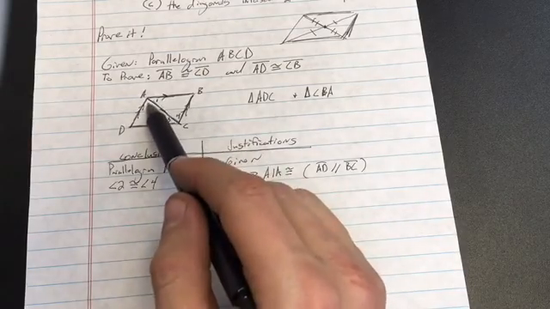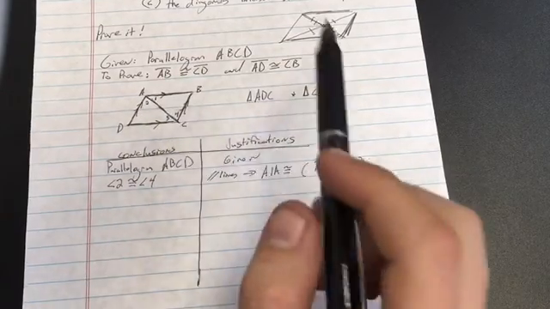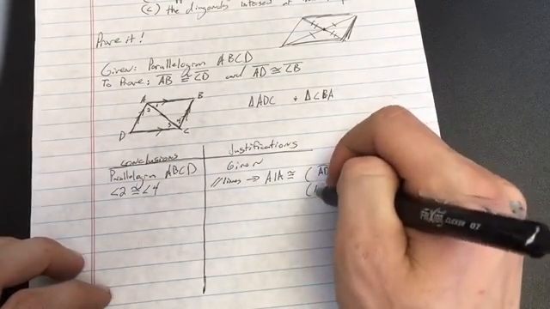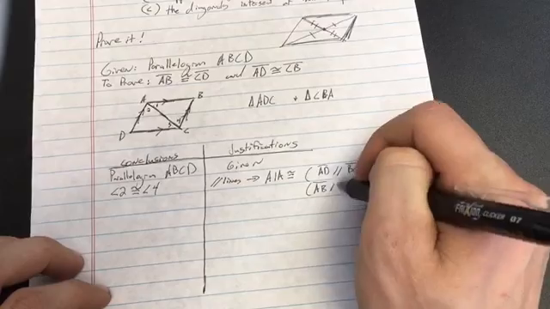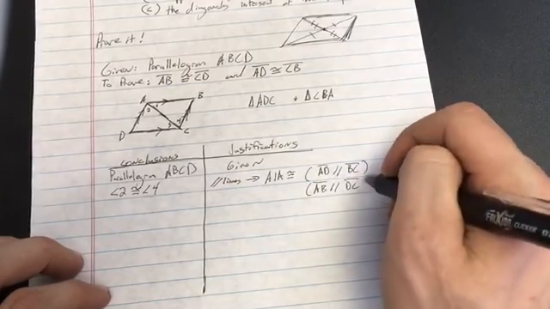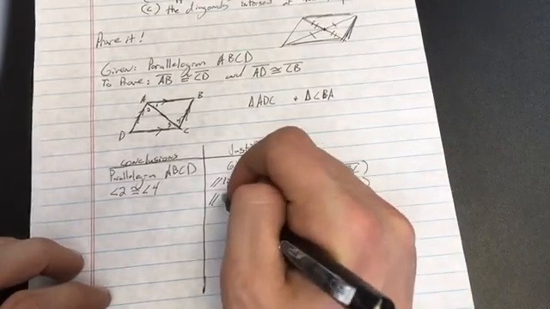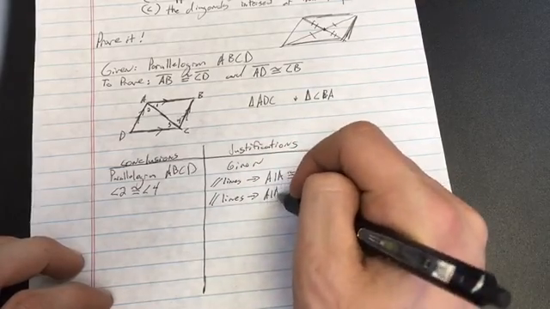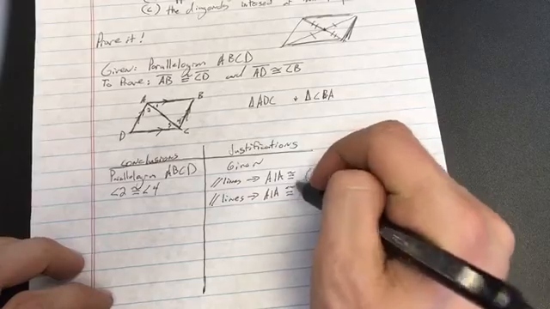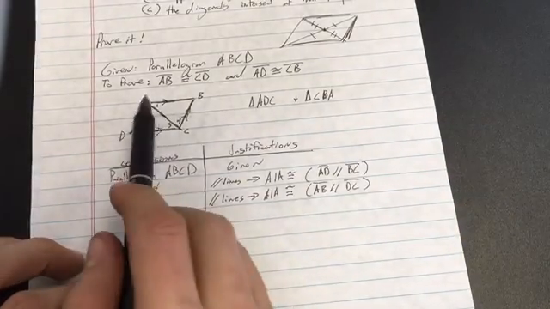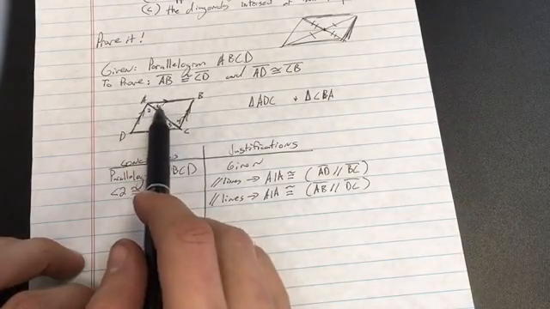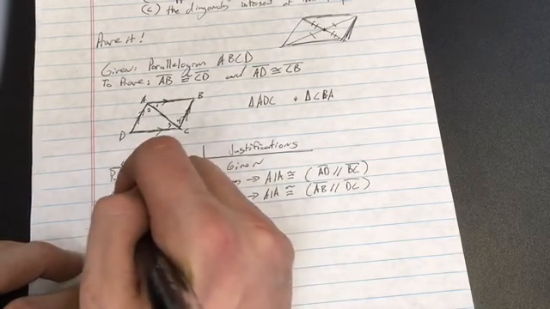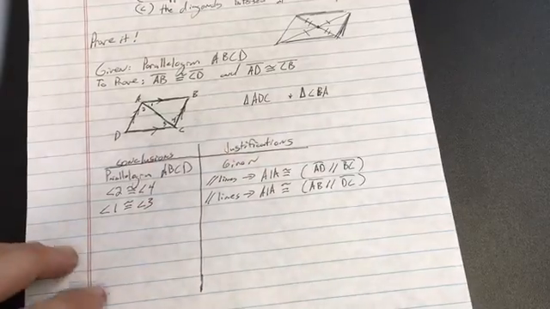AD and BC, so this is an alternate interior angle. And I could do the same thing using line segment AB and line segment DC. Of course, this is going to be different angles. Parallel lines imply alternate interior angle congruency. Which angles is that going to be? I'm talking about this line and this line. Well, 1 and 3. Angle 1 is congruent to angle 3.